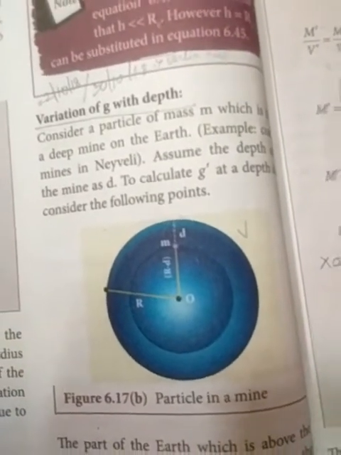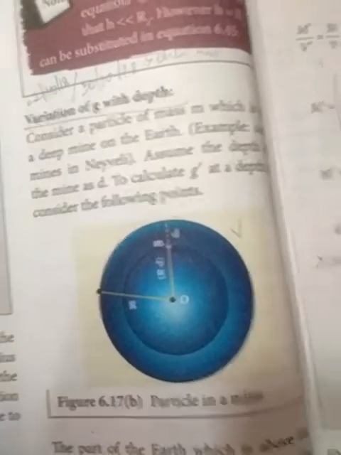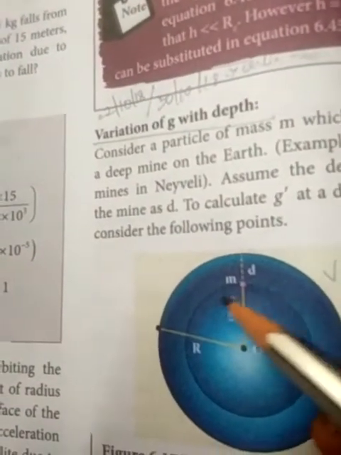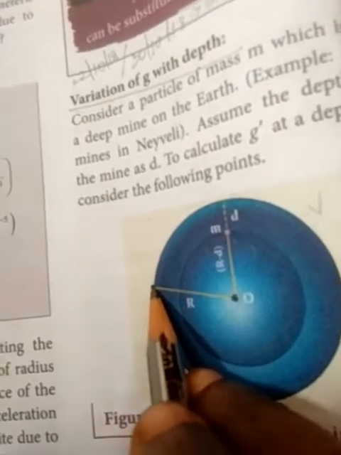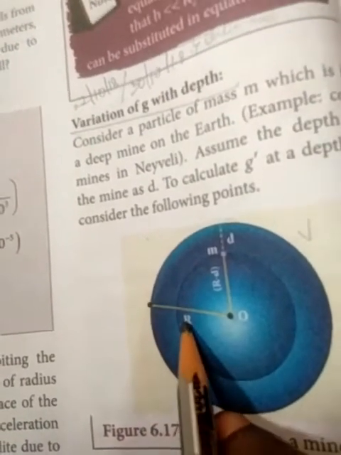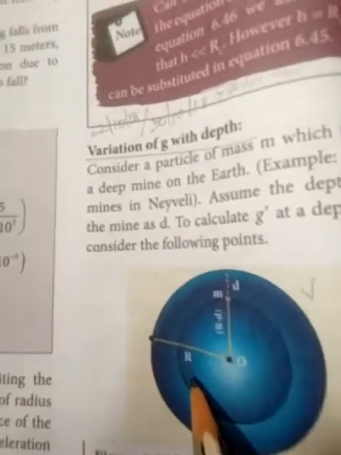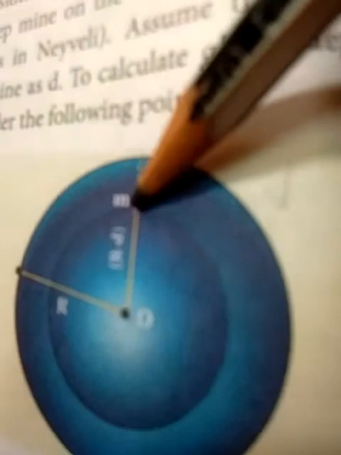Suppose the earth, you are going deep, going to the depth. You are going inside the earth. Okay? This is the earth, inside the earth. So you see that from O, the center of the earth, to this point on the surface of the earth, we calculate the radius as capital R. Okay? Thus we put the capital R. So next you see that from the surface of the earth you go deep, the depth.